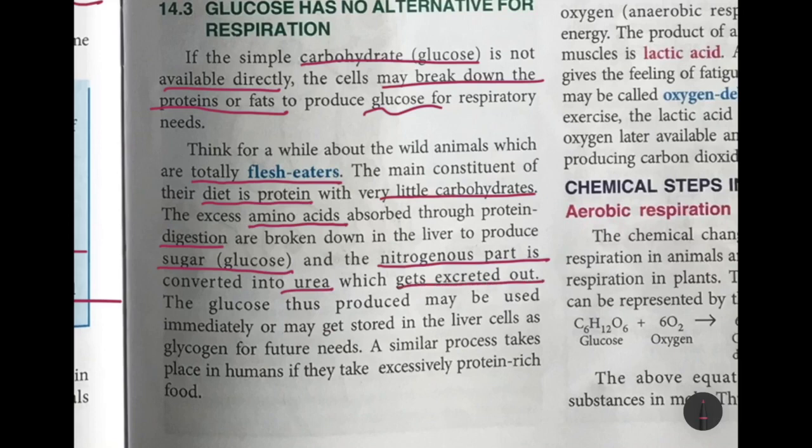Urea is poisonous. It must not accumulate in the blood, so it goes out through the urine. And the glucose part, which is produced, is used immediately, or it may get stored in the liver cells as glycogen for future needs. So in the liver, excess glucose is stored as glycogen, and when required, the glycogen reconverts back into glucose. In the same way, the same process takes place in humans if they take excessively protein rich food.